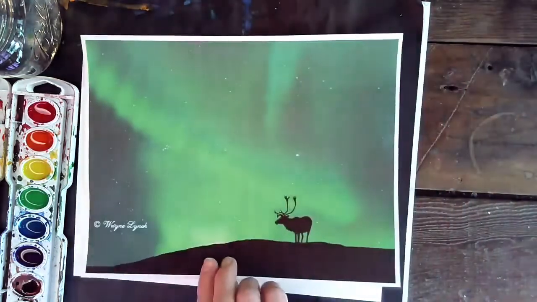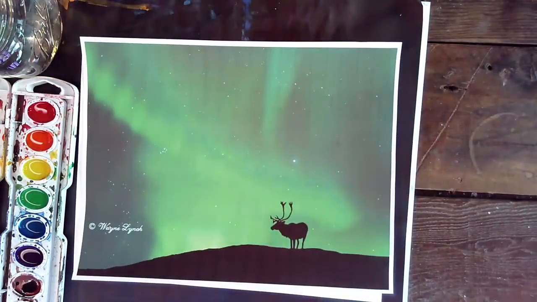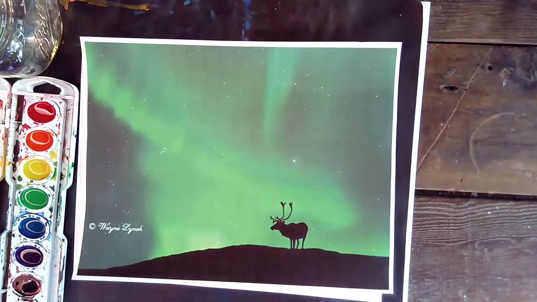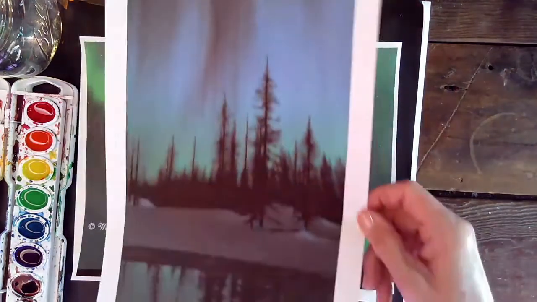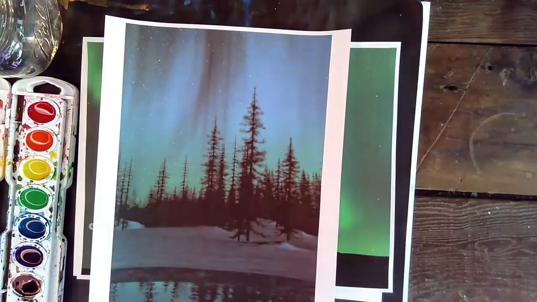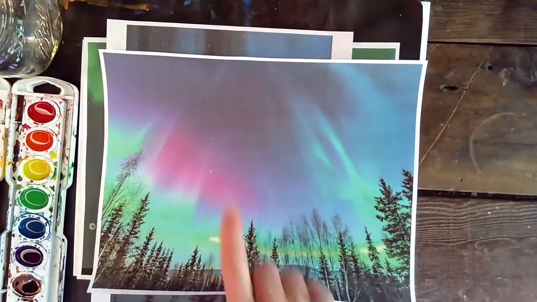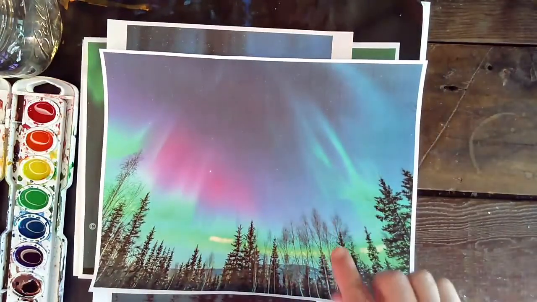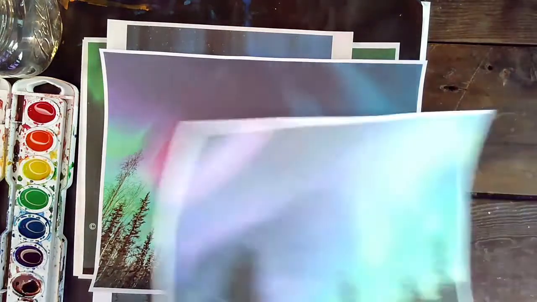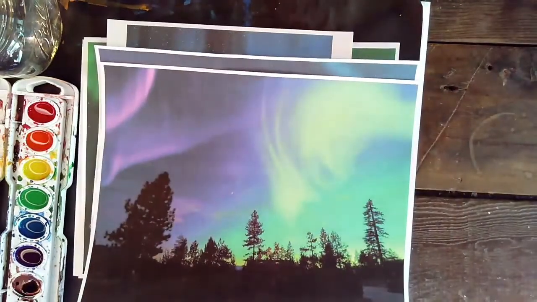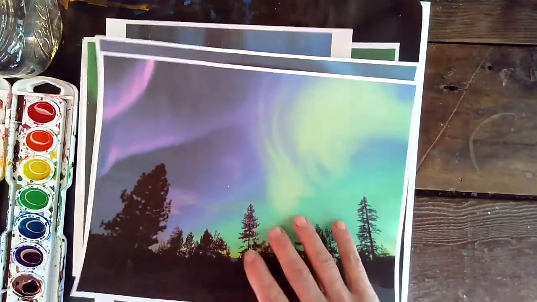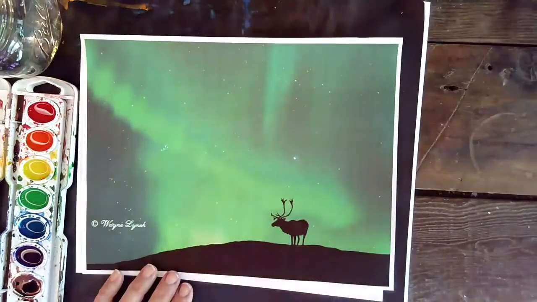Now, if you look at this photograph, you'll notice that the sky is mostly yellows and greens and black. However, if I show you a few other pictures of the northern lights, you'll see many different colors in the sky. So please do not feel limited to only doing the colors that you saw in our original photograph. I'm going to be kind of playing with the colors.